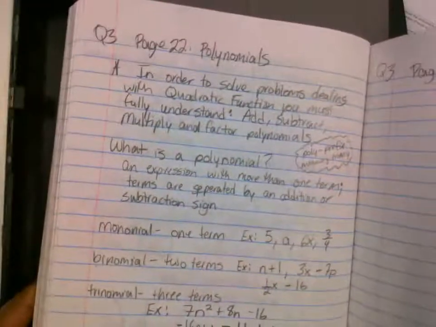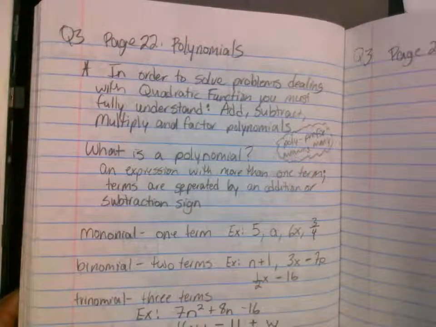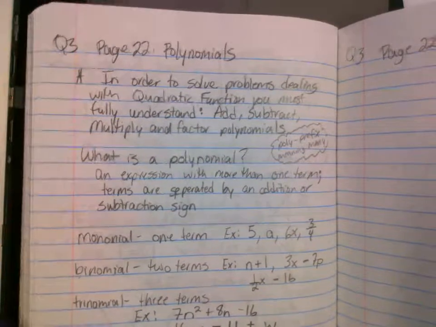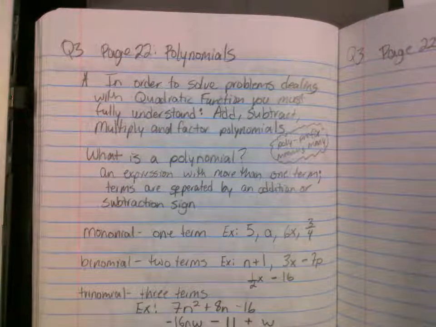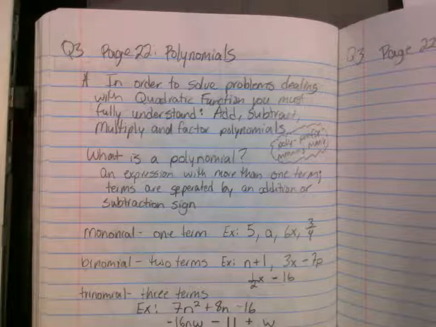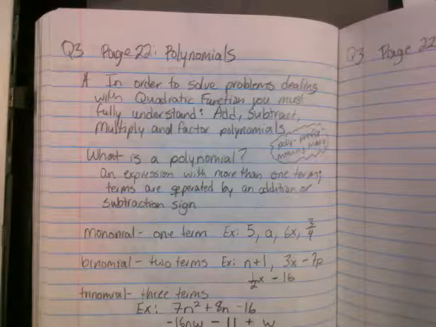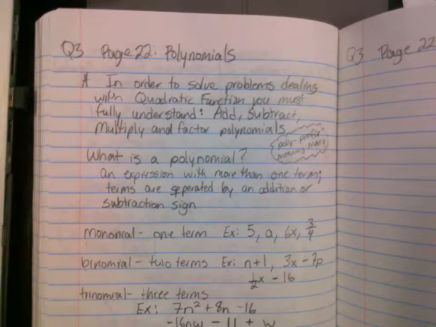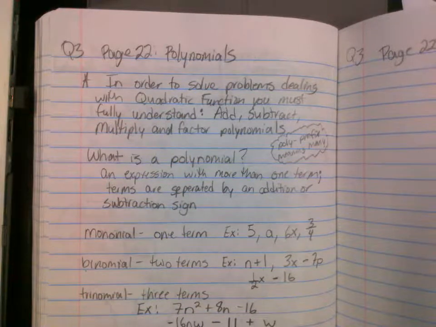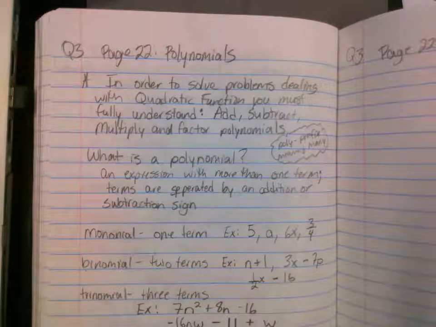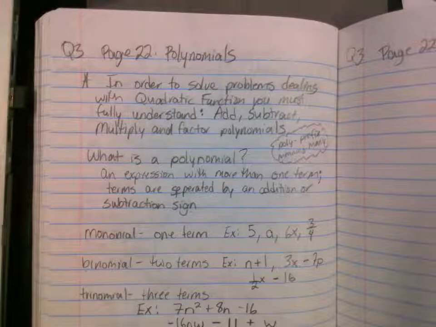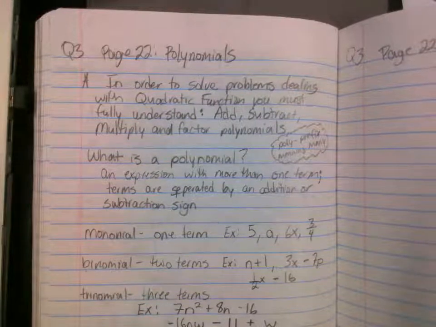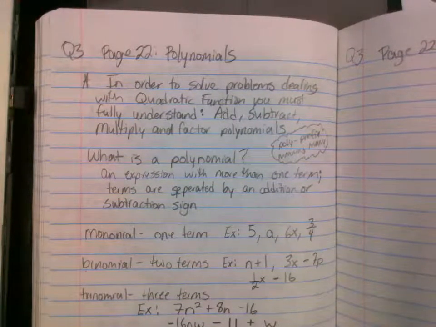All right, so backing up just a little bit, we talked about polynomials. It looks like we're doing two separate topics, but we're not. You have to understand polynomials before you can solve a quadratic function. Solving it simply means that you figure out where the line crosses the x-axis.